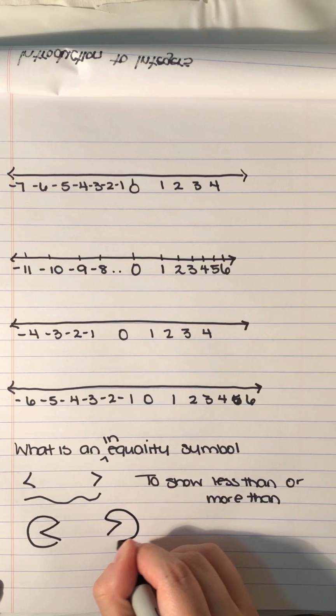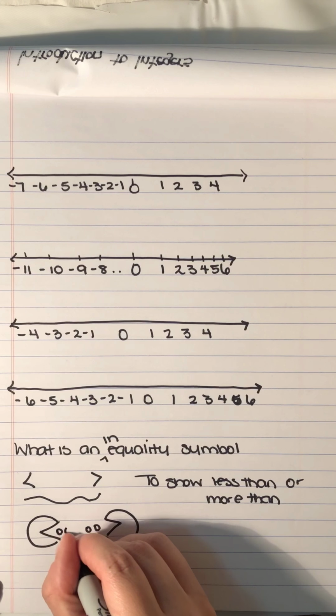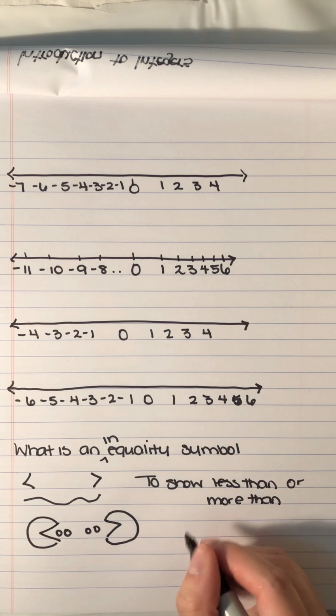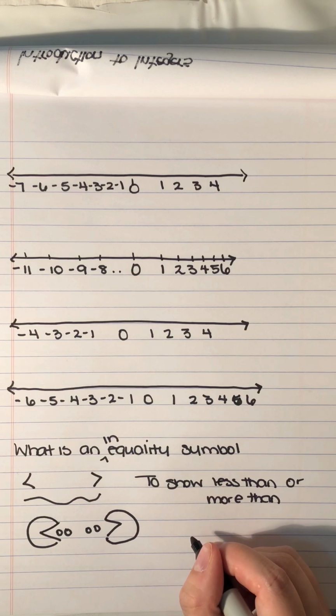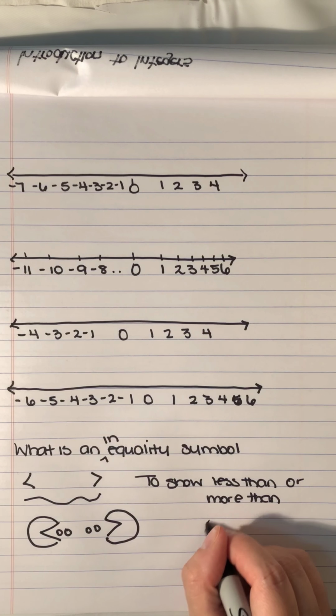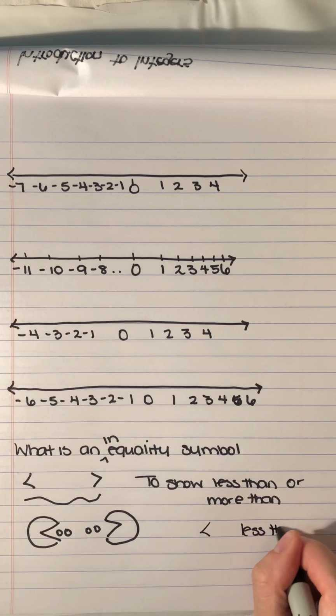Pac-Man is that little creature, I guess, if you want to call it a creature. He usually is eating the pearls, the dots. You never see him going towards an empty space. You see him going towards the pearls. Well, think of the symbols like that. The inequality symbols usually want to face, the mouth part wants to face the bigger number.